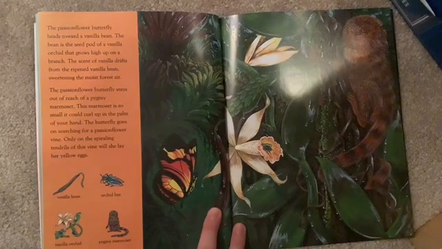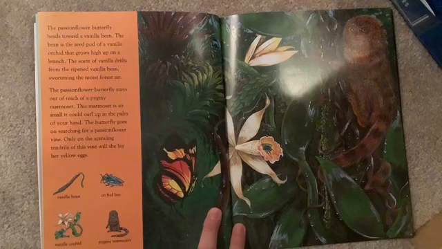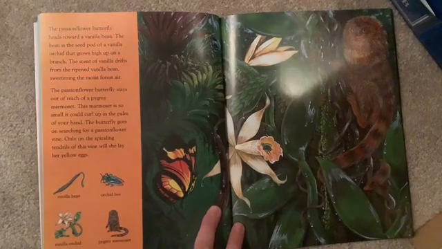This marmoset is so small it could curl up in the palm of your hand. The butterfly goes on searching for a passion flower vine. Only on the spiraling tendrils of this vine will she lay her yellow eggs.